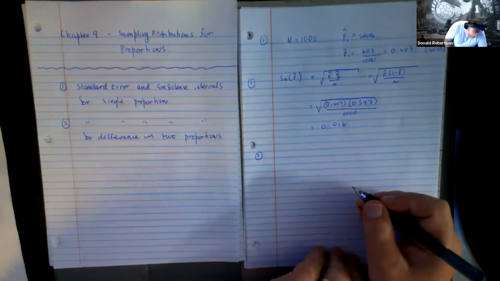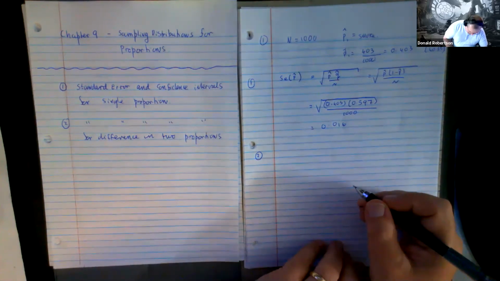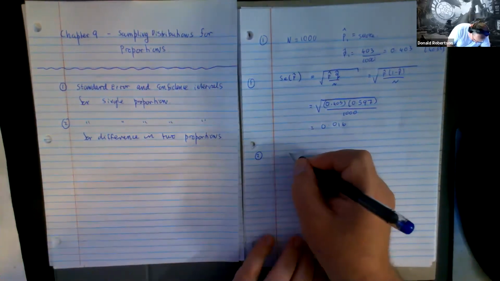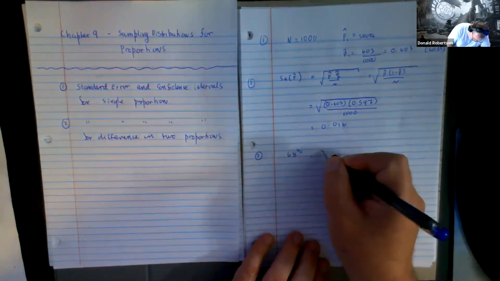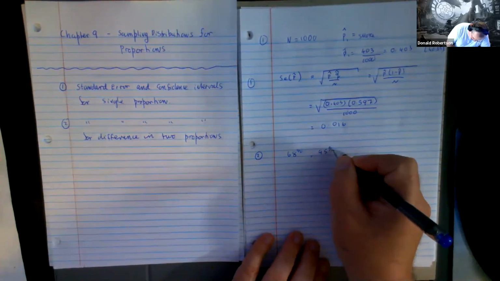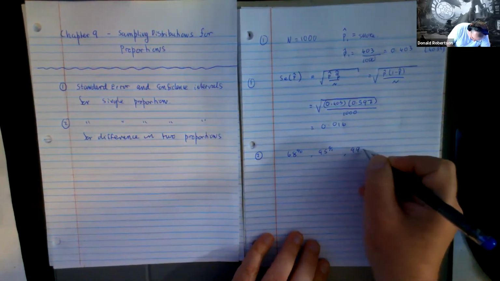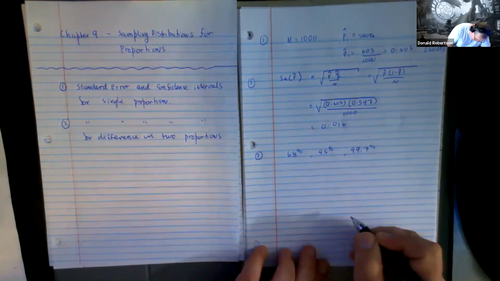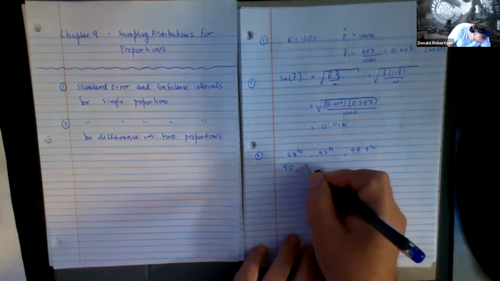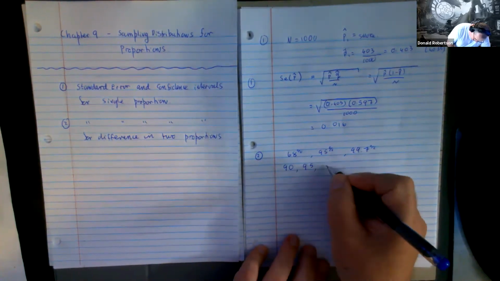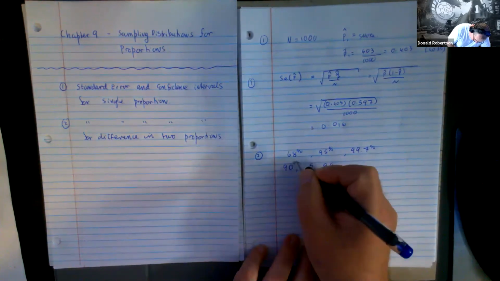There seems to be an awful lot of them in this textbook. There's one group that is 68, 95, and 99.7%. And then there's the more standard ones, which are 90, 95, and 99% confidence intervals.